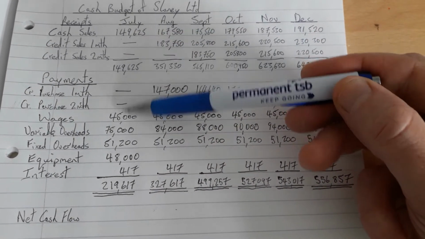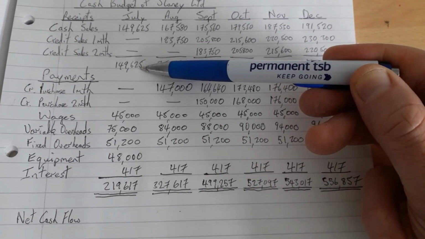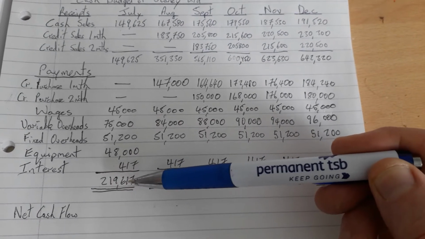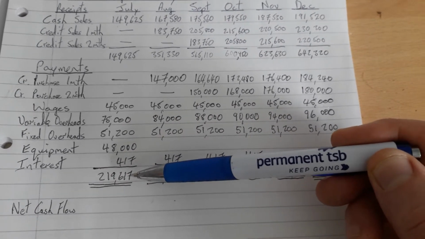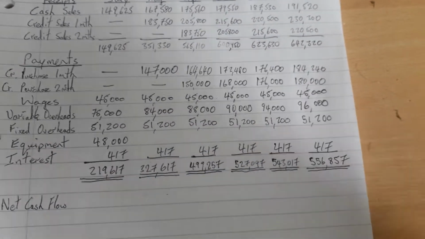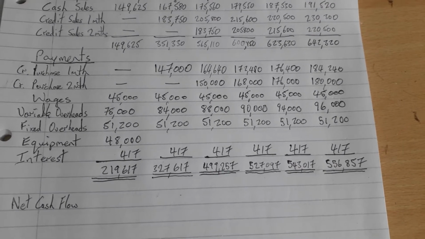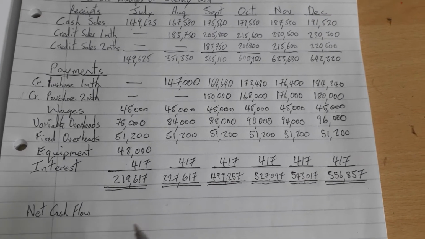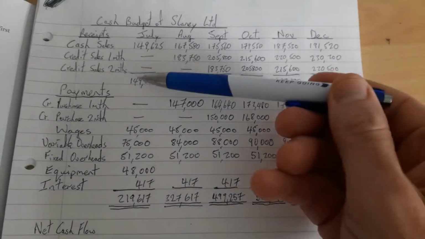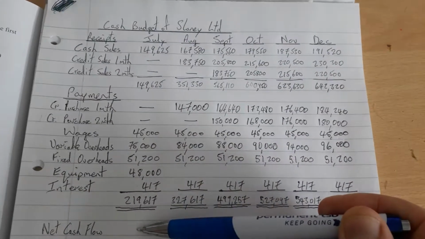But for instance, in July, where the amount of money you took in was 149,625 and the amount you paid out was a greater amount, 219,617, you're going to have a minus figure when you subtract this from that, because you're left with a negative amount of money, if you like, at the end of the month. So first thing we're going to do this line is we're going to subtract all the payments from the receipts. So this will be subtracted from that to give me a minus figure here.